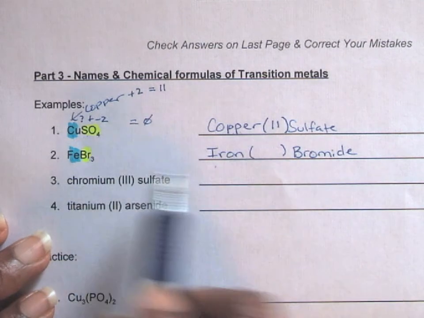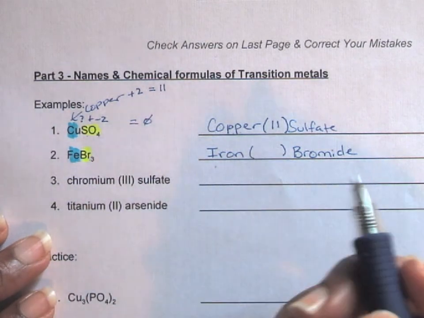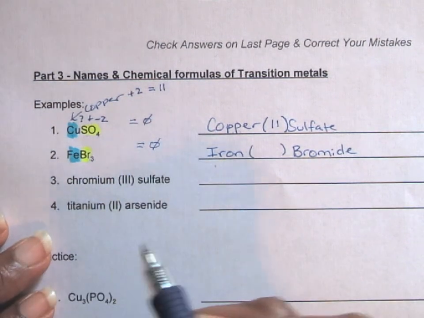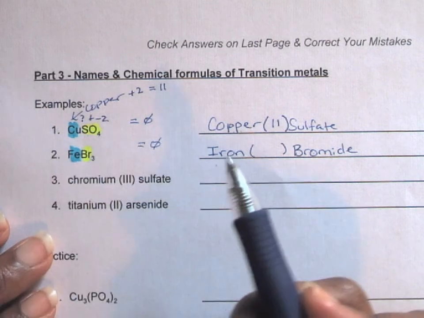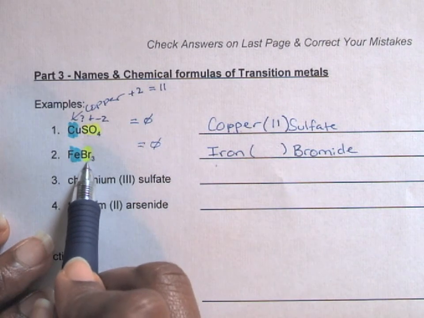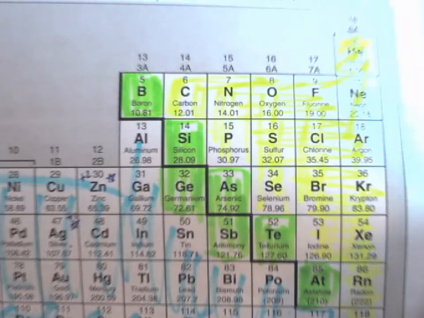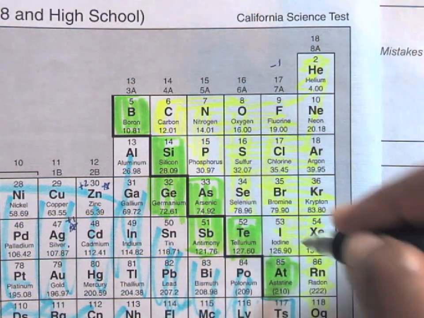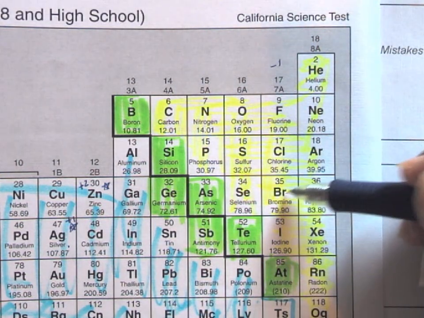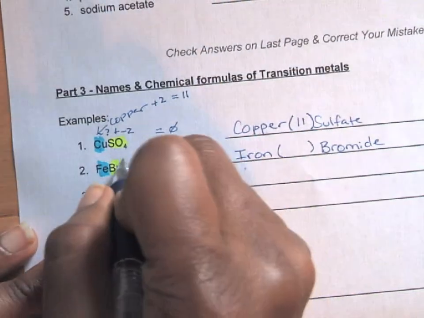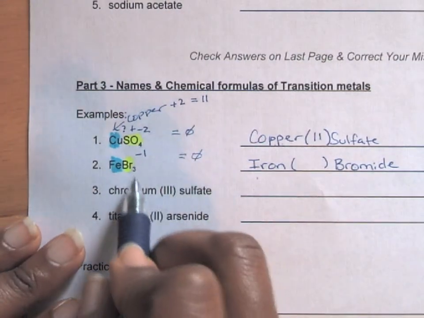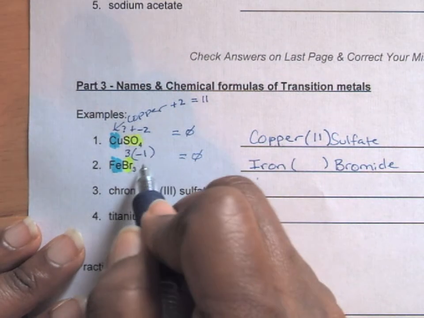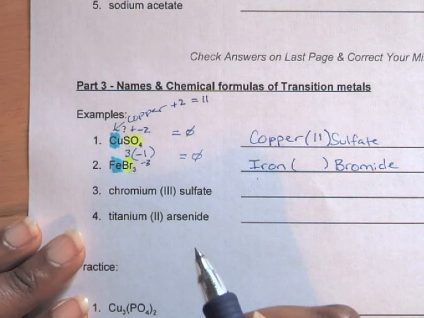Okay, next step is to figure out what's the charge of my iron. So remember, the overall charge of this formula needs to be 0. Okay, I don't know the charge of the transition metal because that could be anything, but I can figure it out based on the charge of my anion. So bromine is here in group 17, okay? And remember, group 17 has a -1 charge. All of these have a -1 charge. So we know that each bromine has a -1 charge, but the subscript down here tells me that there are 3 of them. Okay? So that means I have an overall -3 charge from the bromine, okay?